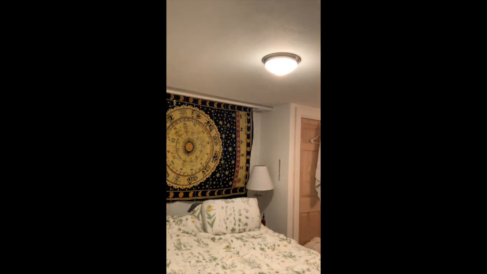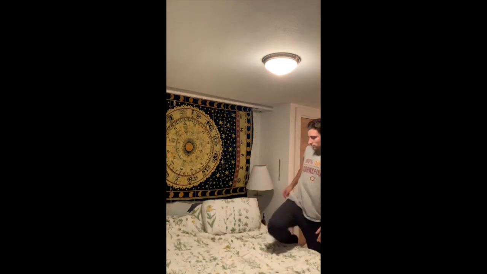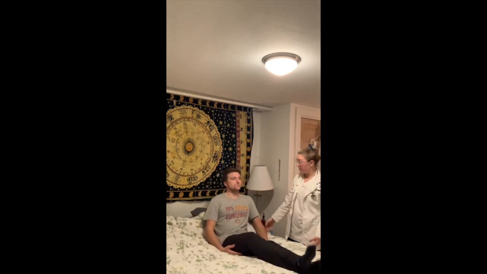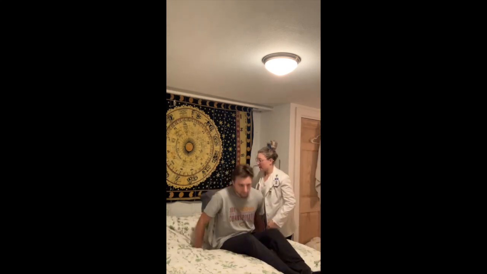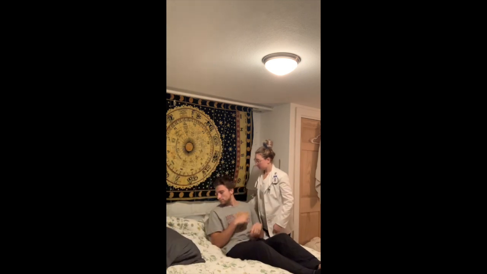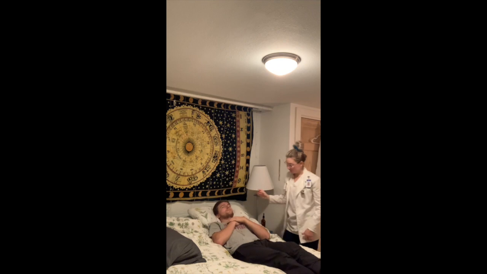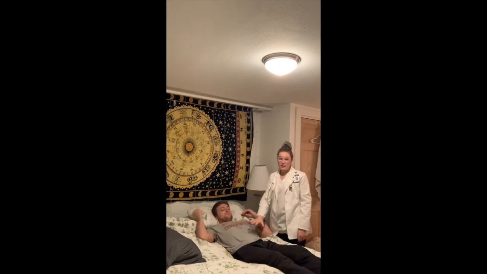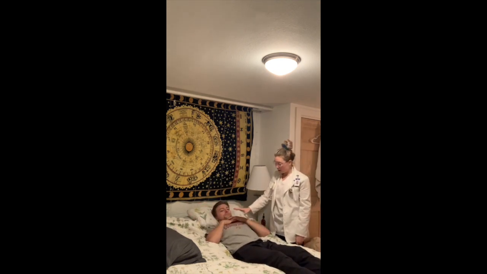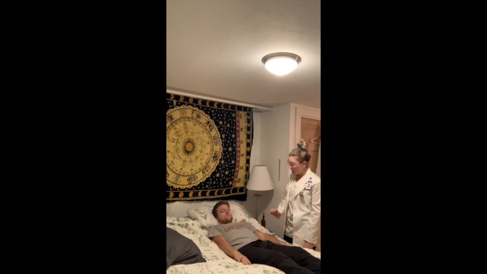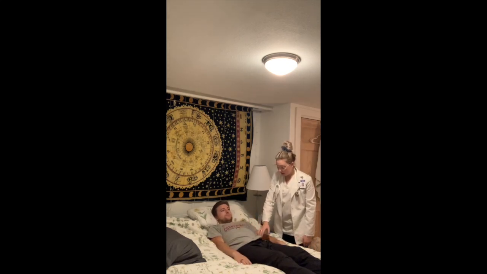So now we're going to go back and lay in bed. Okay. And I'm going to have you lay flat for the abdominal exam. Oh, I'll take this pillow too. Okay, there we go. So I'm first inspecting the stomach, making sure that it's not distended, nothing's inflamed.